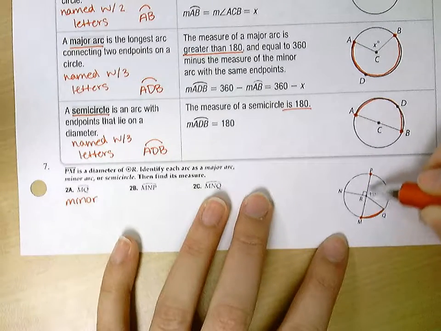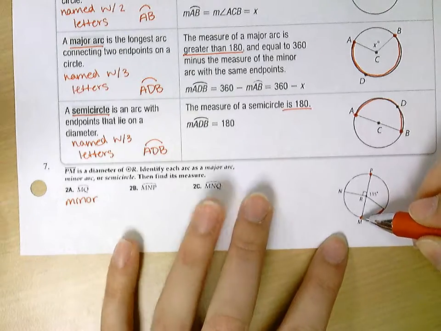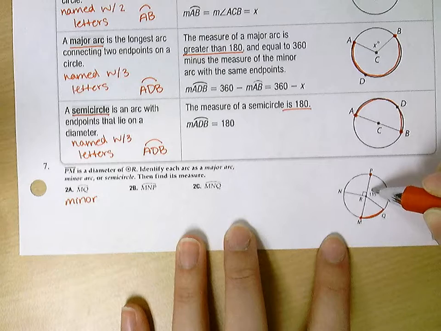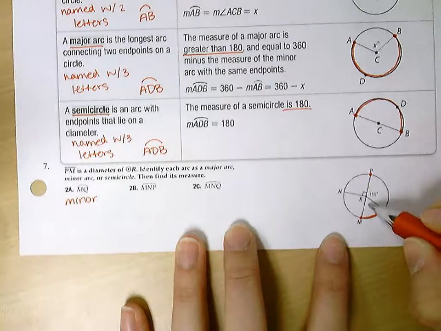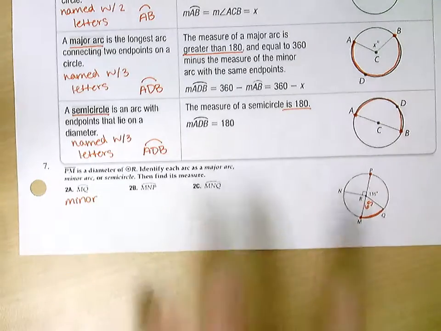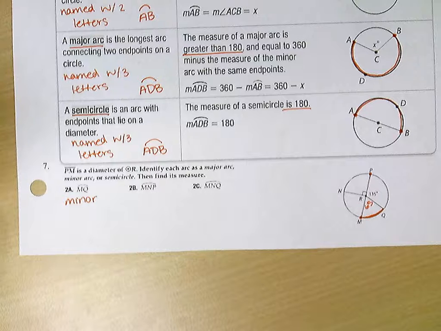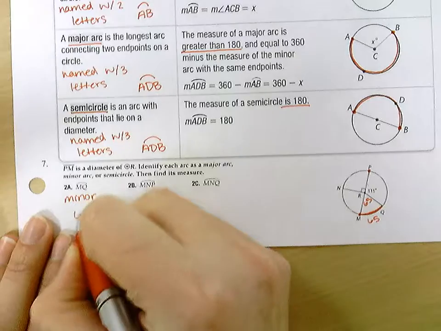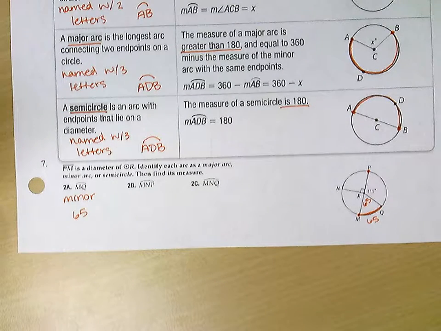To get that, I know from M to P has to be 180 degrees since it's a straight line, and I'm given that this angle is 115. So I just subtract 115 from 180 to get that missing angle, and it is 65. Since that's a central angle, the arc measure is the same as the central angle, so the measure of that arc would be 65.